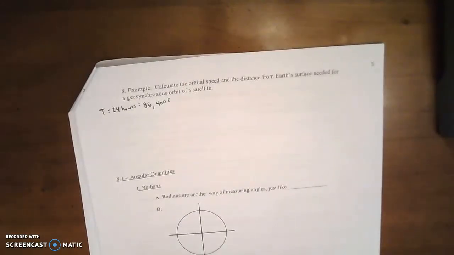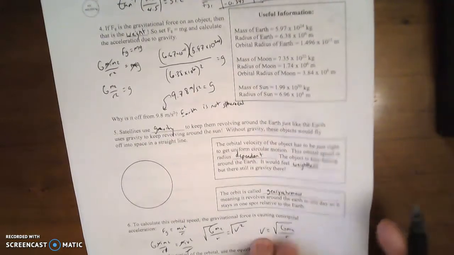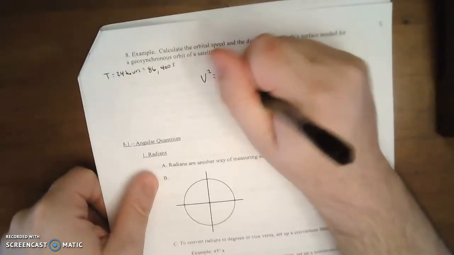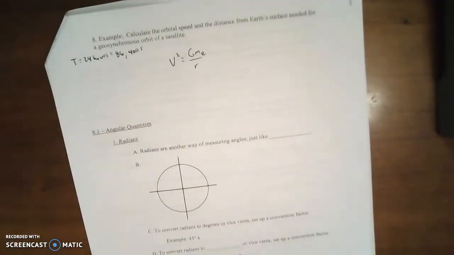To get things started, this is going to be an interesting scenario because we have two equations and two unknowns. So we're going to have to use a system of equations again. Flipping back over to here, we're going to use this equation, but I'm going to doctor it a little bit to make it easier. We use that equation, but just square both sides. So we get v squared equals G M over r. We're just going to leave it as the mass of the Earth, to make it a little easier on ourselves.